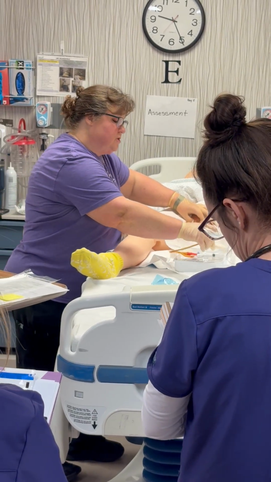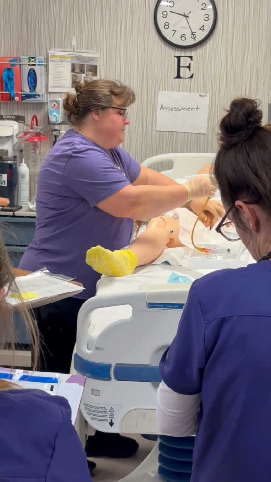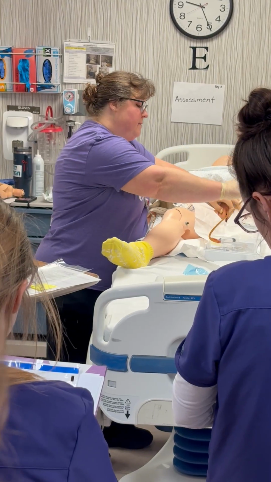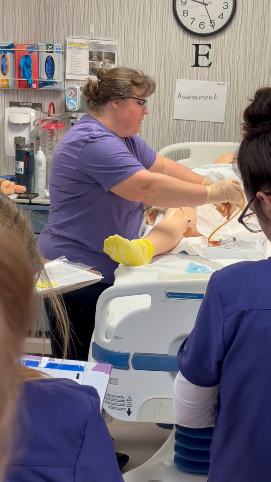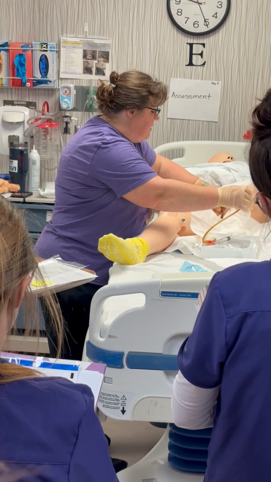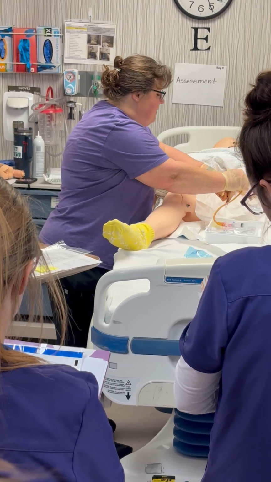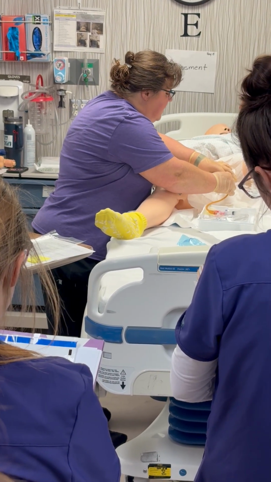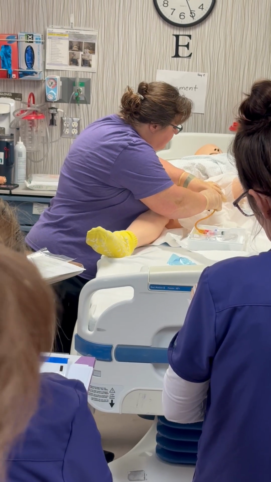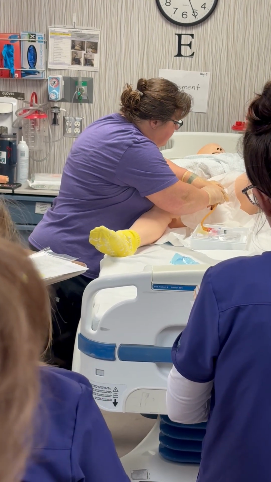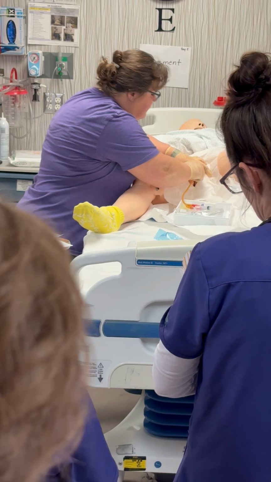Now you're going to insert this Foley catheter, and you're gonna tell her, okay, you might have some discomfort here. Take a nice deep breath and bear down for me, okay? And then I'm gonna insert this. How far? Until you get urine. Until I get urine, okay?